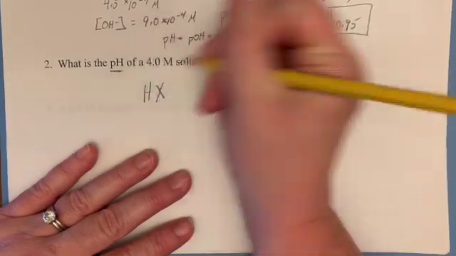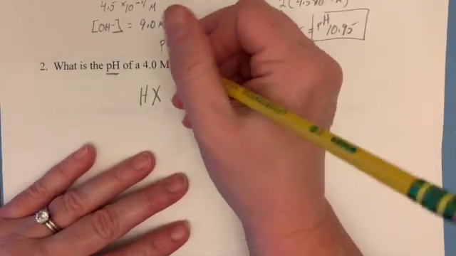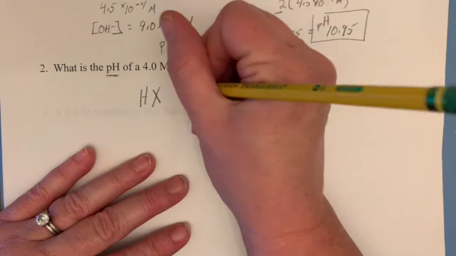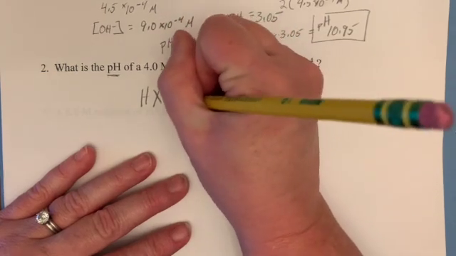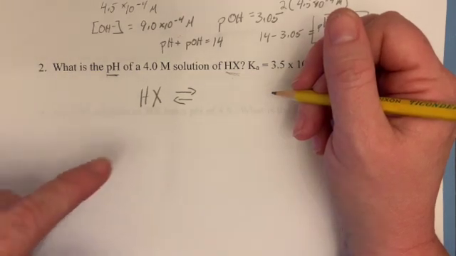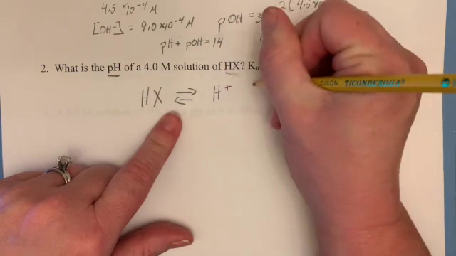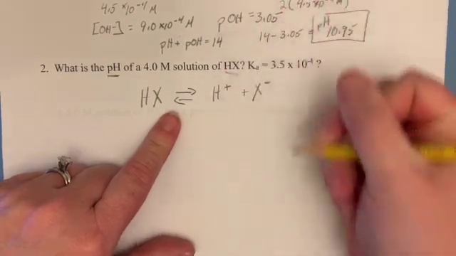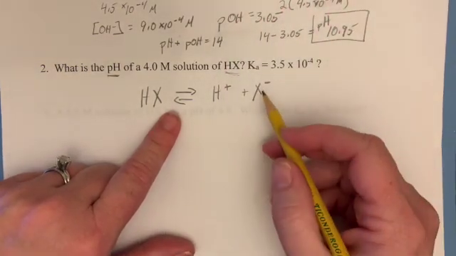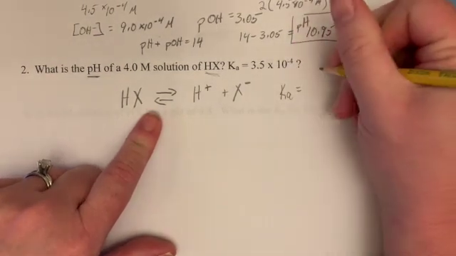But HX is going to be a weak acid. I know it's a weak acid because of the Ka. Any strong acid, I would actually give you that real strong acid. While a strong acid ionizes completely, a weak acid only ionizes a little bit. So you get an equilibrium situation: hydrogen ion plus your X minus ion. We're going to write a Ka expression for this, just like we did our Keq.